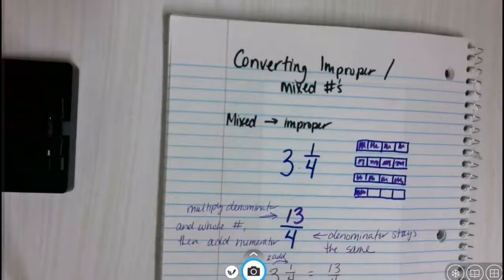Now let's go ahead and flip the page, and here's where we're really going to look at converting improper fractions and mixed numbers. Here's where you're just going to be taking some notes. The first thing is to go from a mixed number, which we talked about has a whole number and a fraction, to an improper fraction, and an improper fraction is where the numerator is larger.